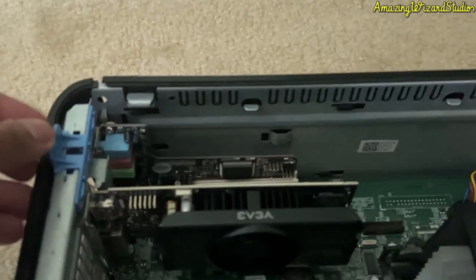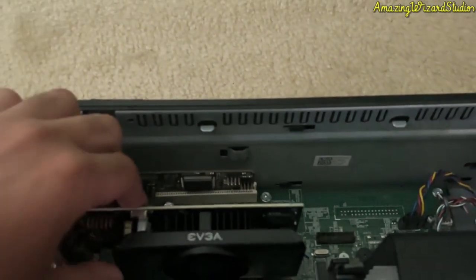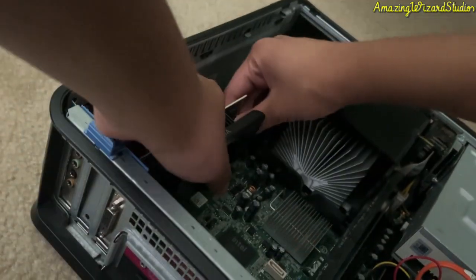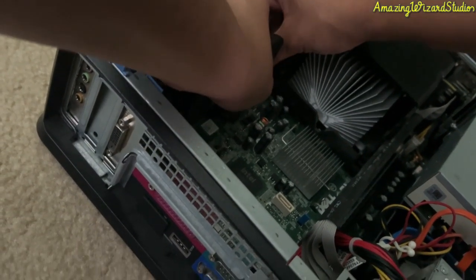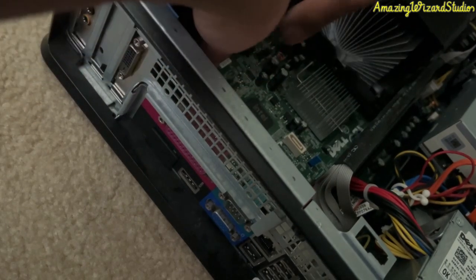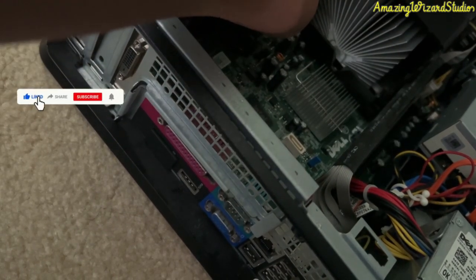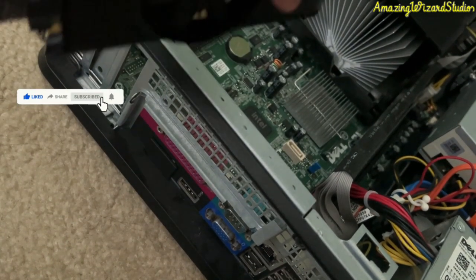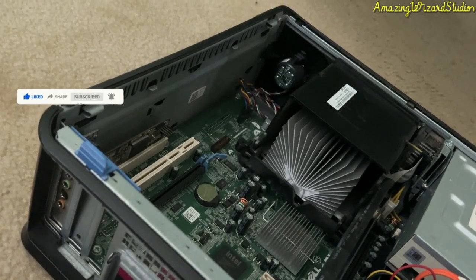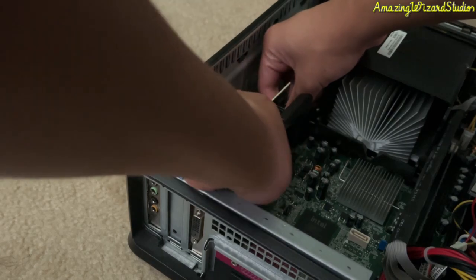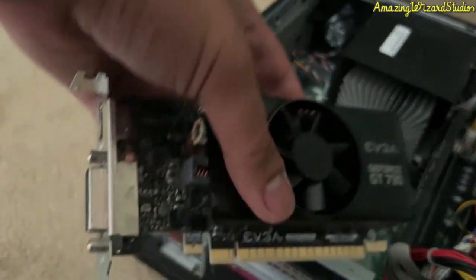Now to access it, we just have to lift up on this tab, and then push on this tab, and you have to carefully lift this card out. Gotta be careful so we don't break anything. There we go. But yeah, like that.